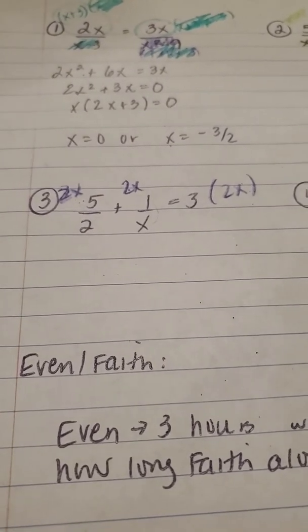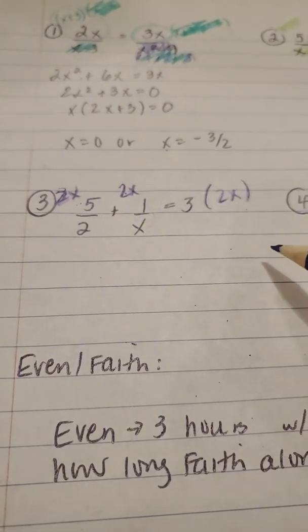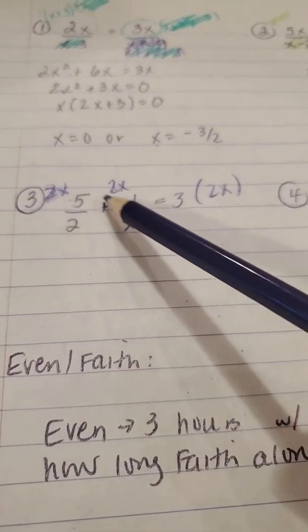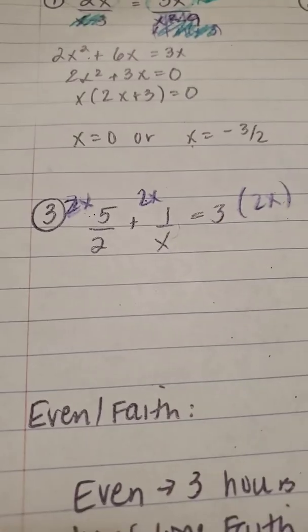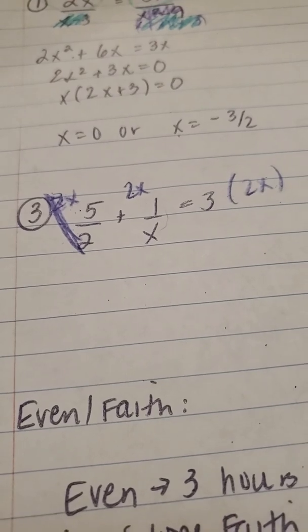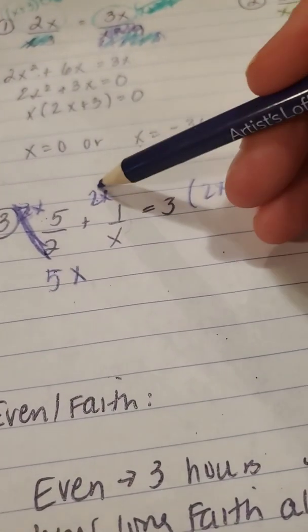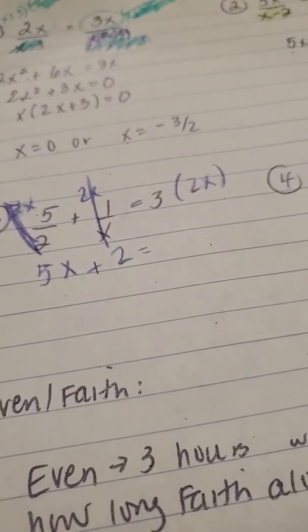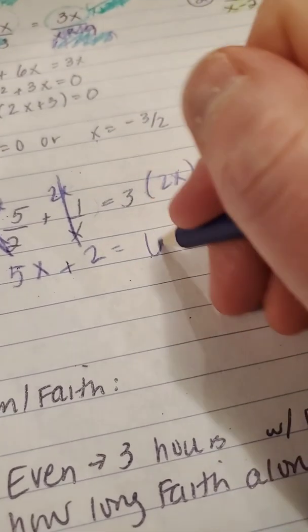So I was on number 3, and I found the LCD, which was 2x. You can see I wrote it here, and I wrote it again because I wanted to distribute it, and I also wrote it on the other side. In this first instance, the 2's are going to cancel, so I have 5x. In the second instance, the x's are going to cancel, so I have 2 times 1. And on the right side, I have 3 times 2x.